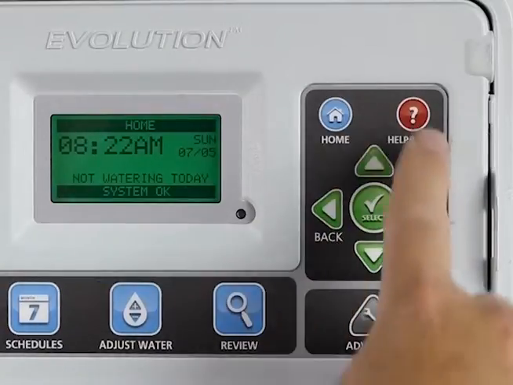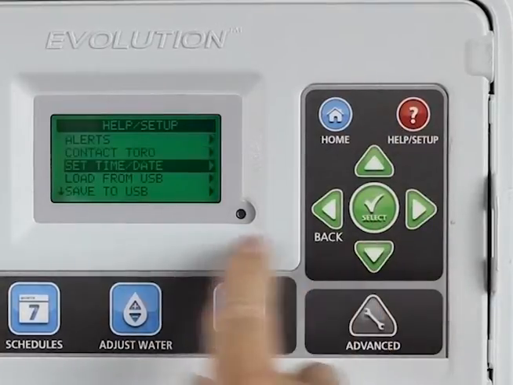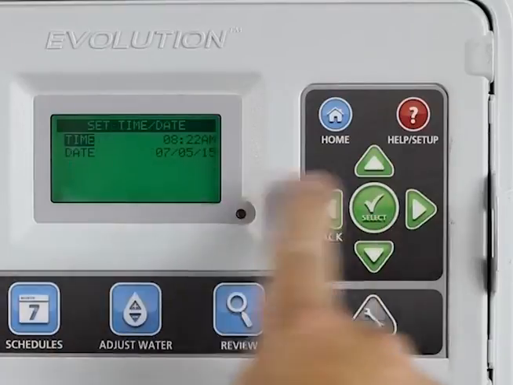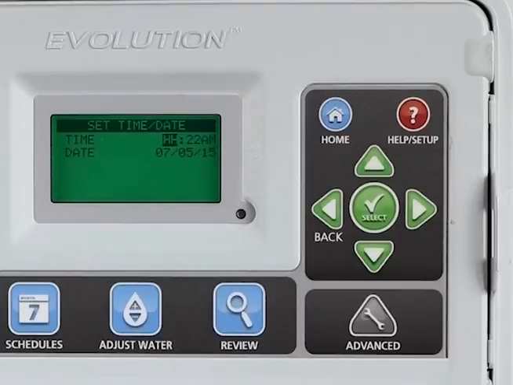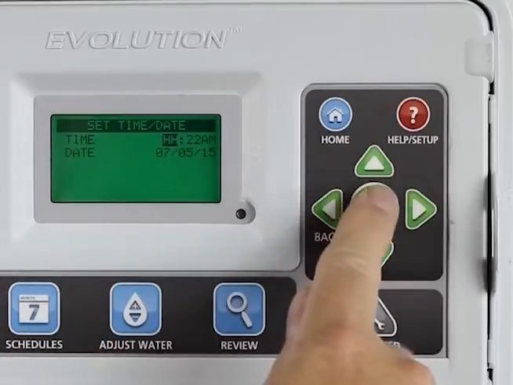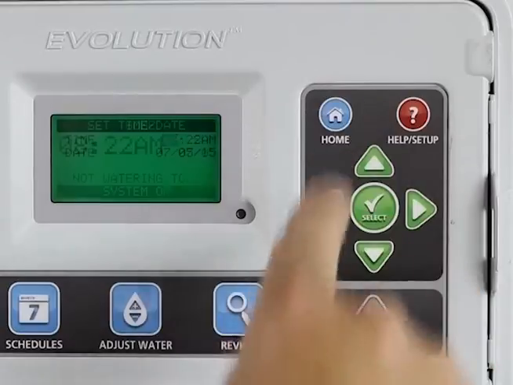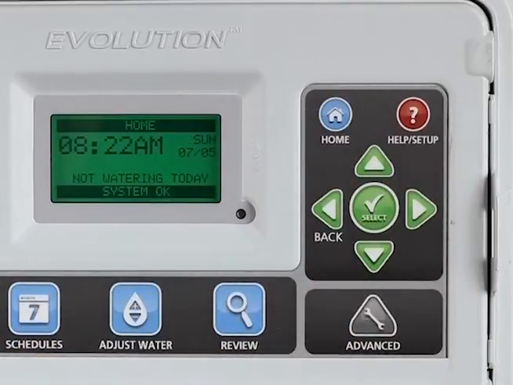Let's say that it's daylight savings time. It's help, setup, date, time. I want to change that to 9:22 because I'm going to spring forward. If I do not hit select, I did not save it. You see, I did change it to 9 o'clock, but if I hit home, look, 8:22. I did not save it.